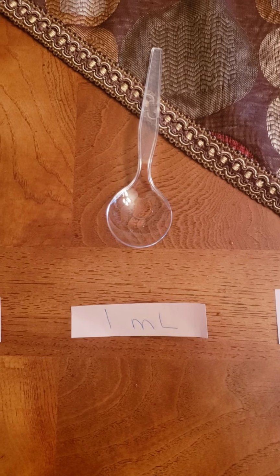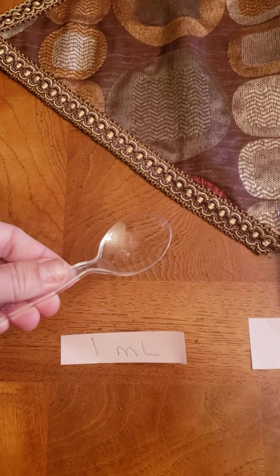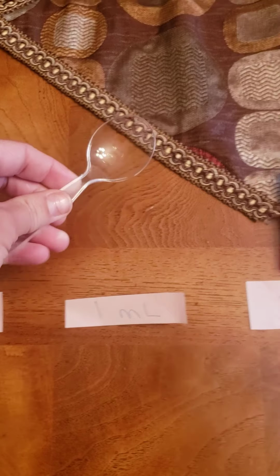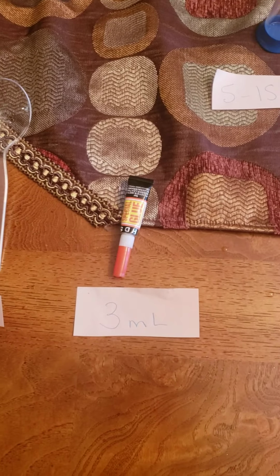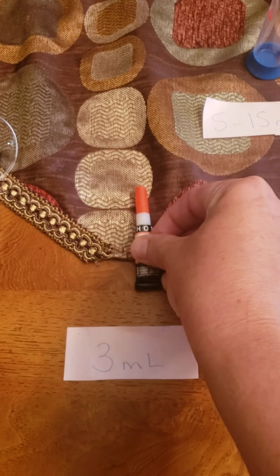Now this would be the best measurement for just 1 milliliter. 1 spoon, if that spoon is filled up with liquid, that would be 1 milliliter of liquid. And now if you've seen super glue before, the liquid that is in this tube is about 3 milliliters.